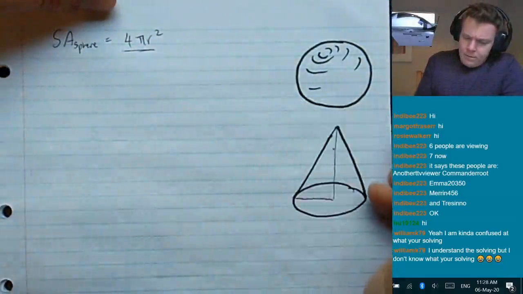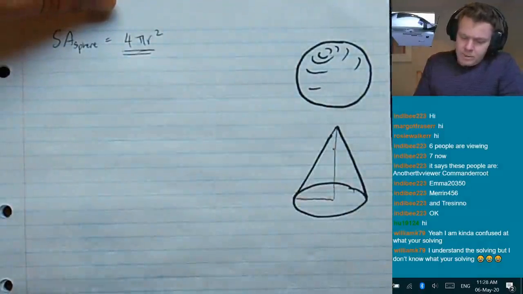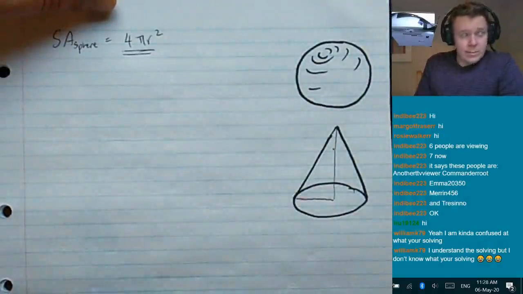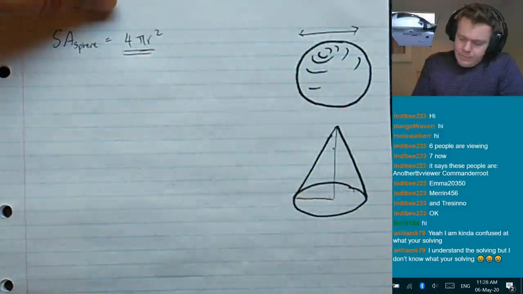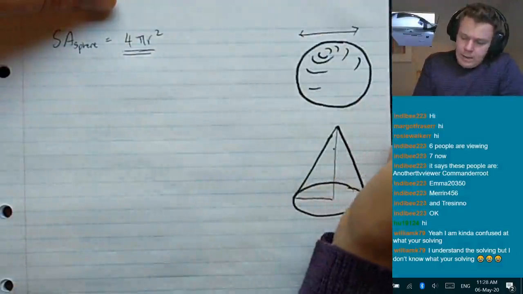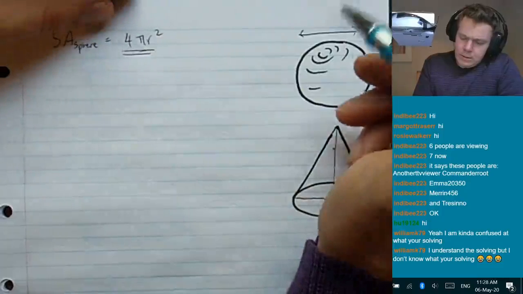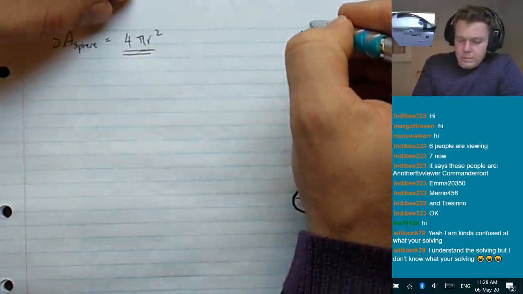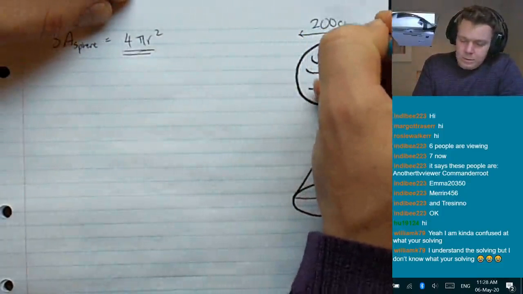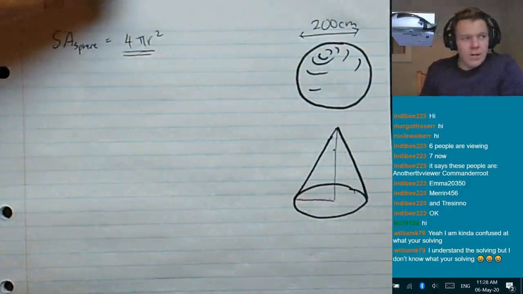The surface area of a sphere is quite simple. You just have this formula: 4 times pi times r squared. So if we had this ball, let's say 200 centimeters, it's a big exercise ball.